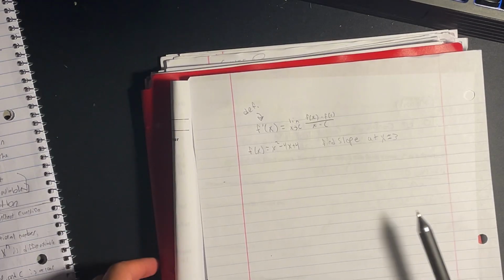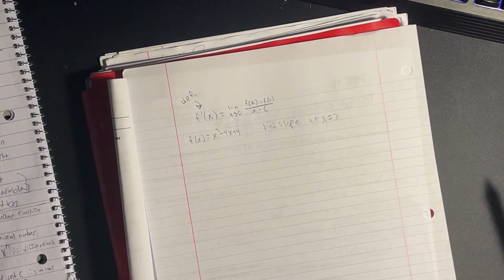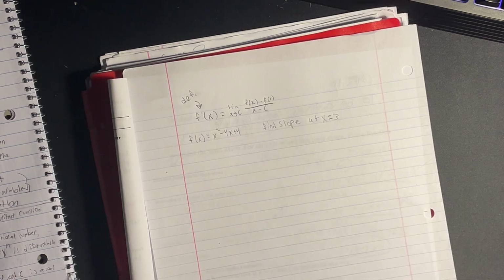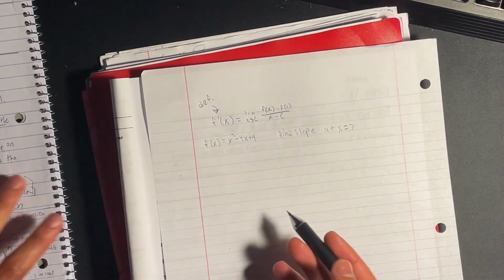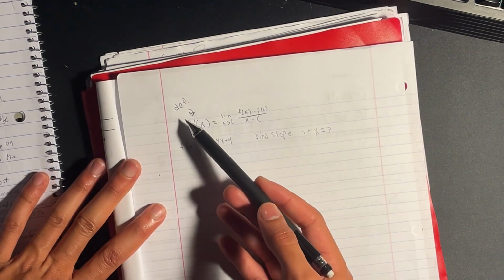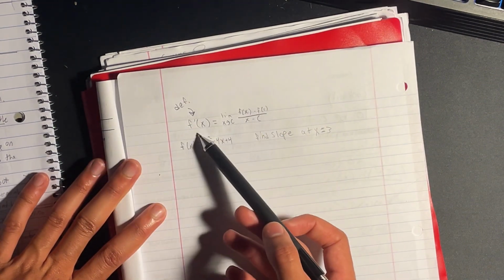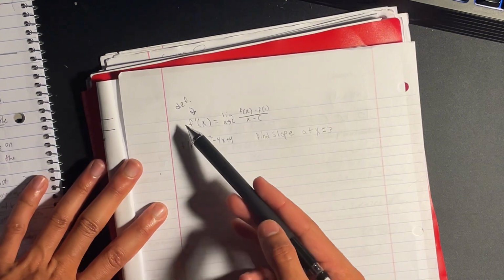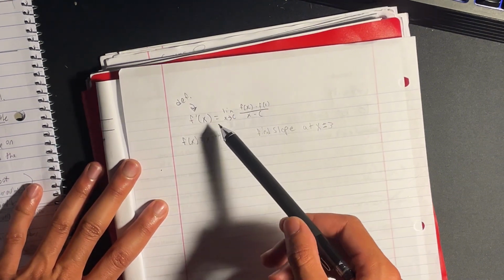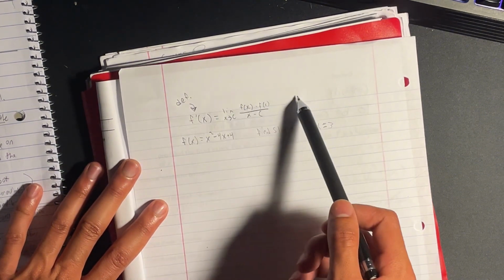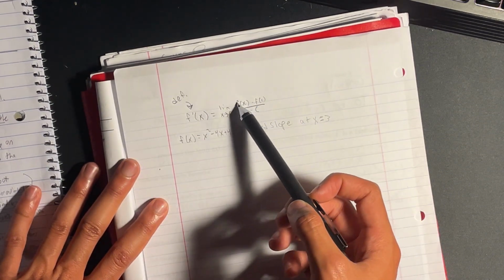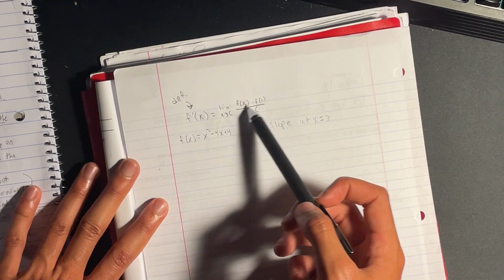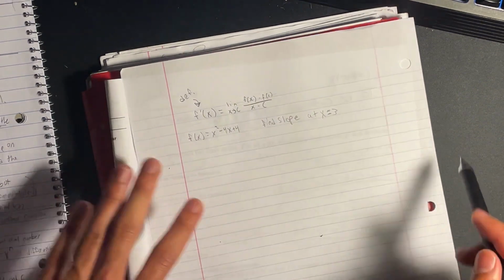All right, to wrap it up, we're going to learn how to find derivatives at a point, which is very similar to just finding the derivative. So same steps. First you write the definition, which is slightly different. It's going to be f prime of c equals the limit as x approaches c, because c is the point, of f of x minus f of c over x minus c.